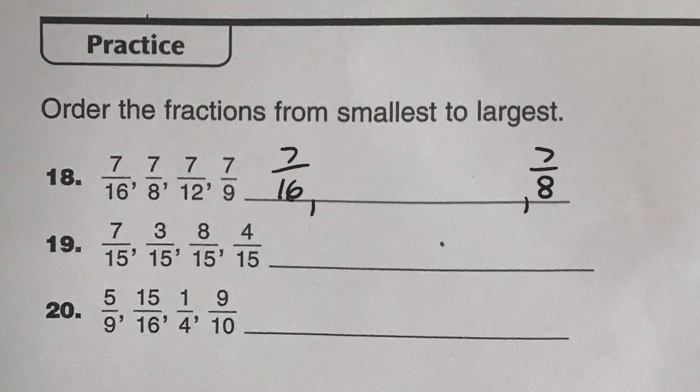Now down here, all of these pieces are the same. They're all 15ths. They're all the same size. So what's the smallest one? Well, that would be 3/15 is the smallest. And then that's pretty simple.